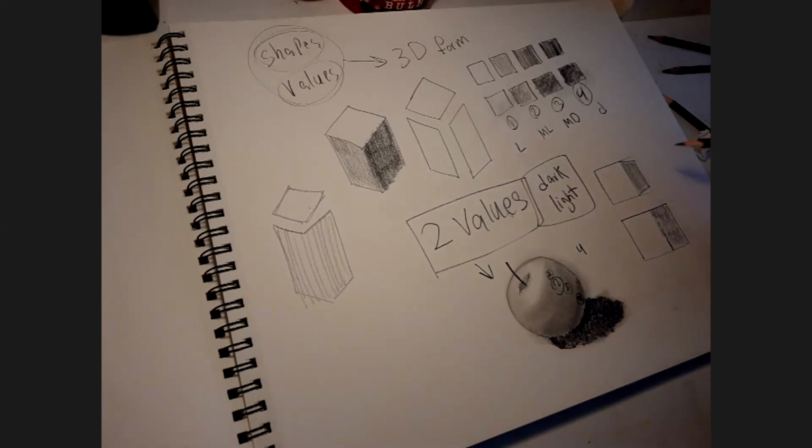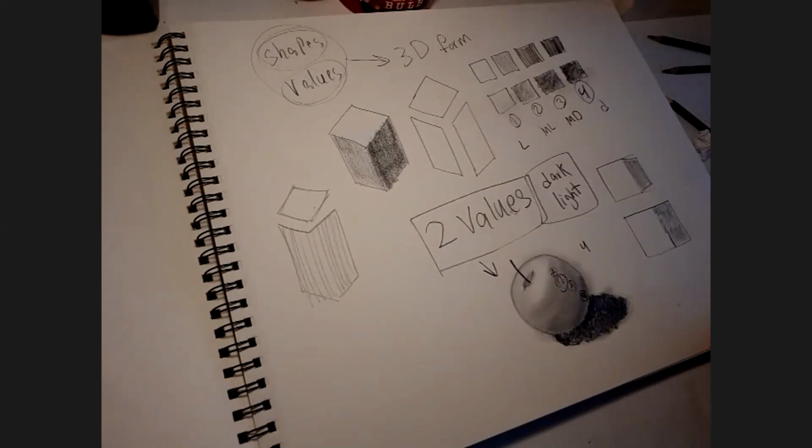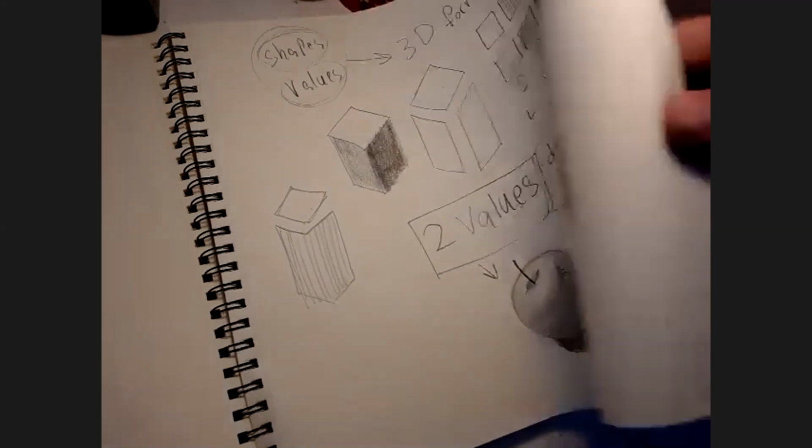So that's not the technique to create a cube. I will show you how to do that. But what I'm trying to say is that if you add some values to a shape, you can completely change the characteristic of the shape and then create something new, like this apple here. So let's do a quick exercise together.